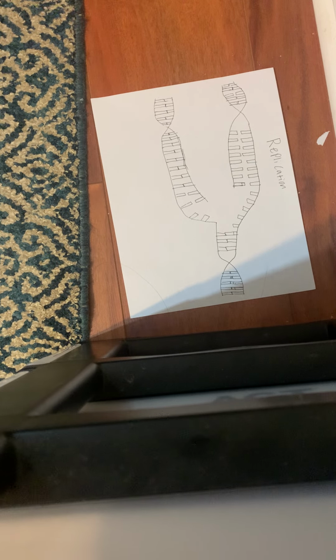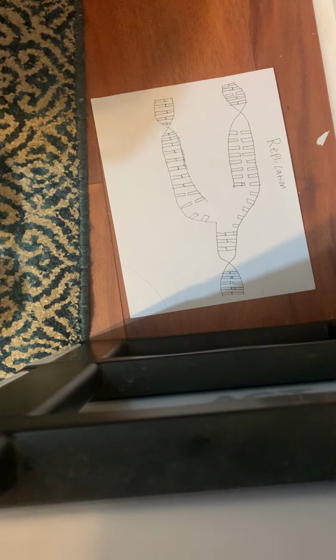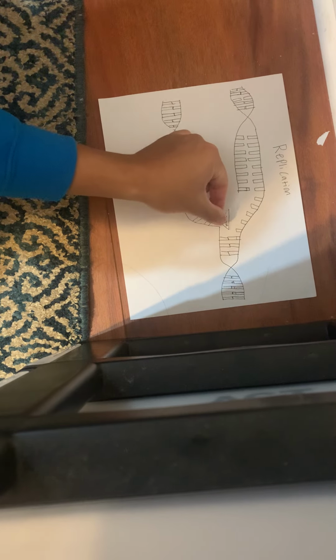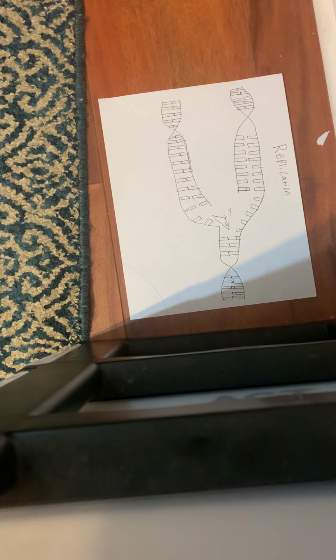Now, replicating information is very complicated, so there are three main steps included: initiation, elongation, and termination. Initiation is when the enzyme helicase unwinds the two strands of DNA at the origin of replication, as represented by the helicase over here. You can basically think of this as a zipper of the DNA strands.